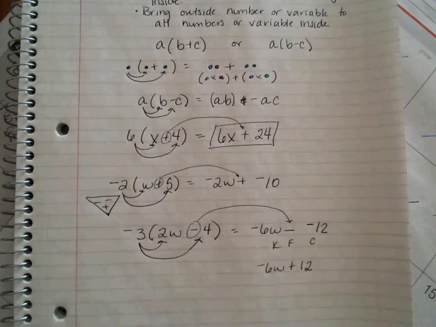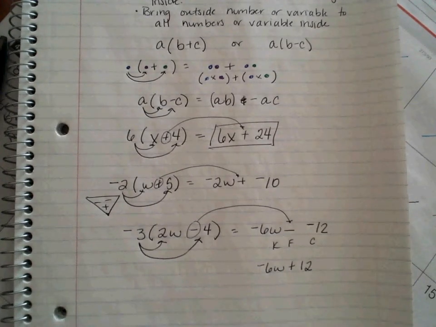Hopefully this helps you understand distributive property, bringing the outside in. There will be some examples coming soon to help you kind of look through, and some word problems to look at as well. Hopefully those will help you with some more examples before you start your assignment.